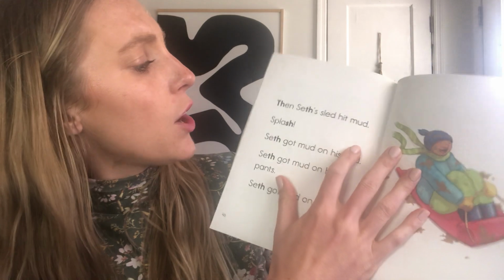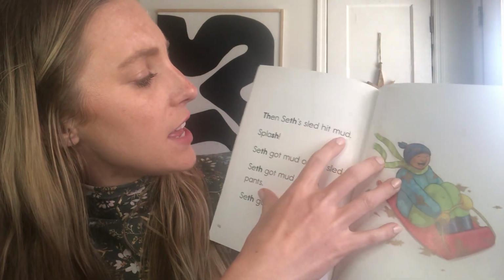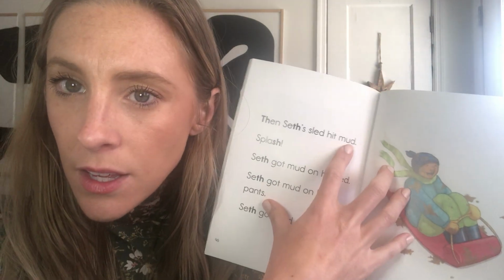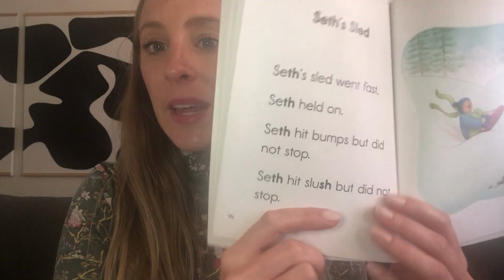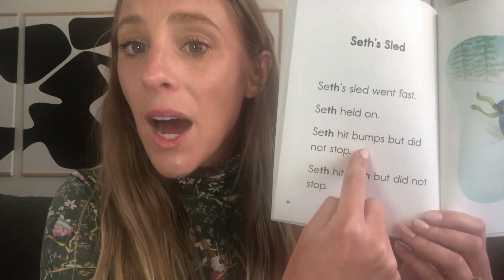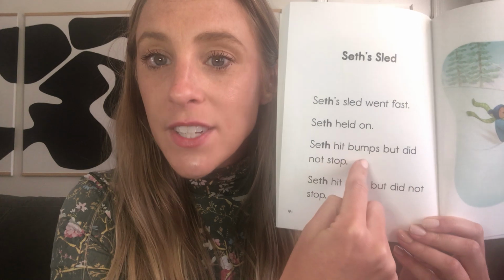Oh, and the author said Seth hit mud. But the question was, what was the first thing he hit? Was it bumps, slush, or mud? If we go back into the story, we can see that he hit the bumps because that was the first thing that the author said.